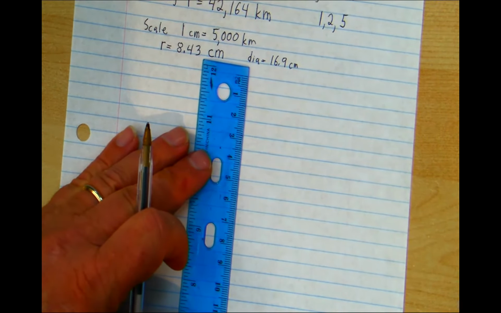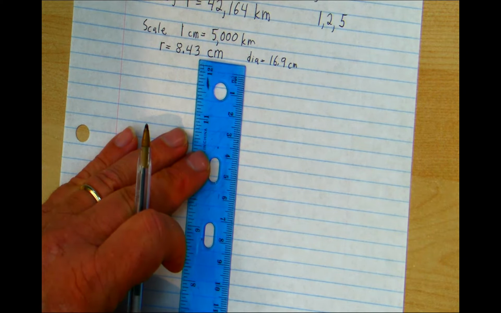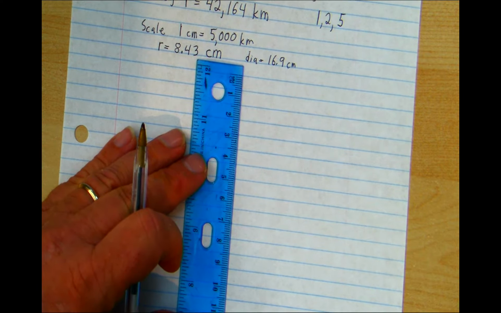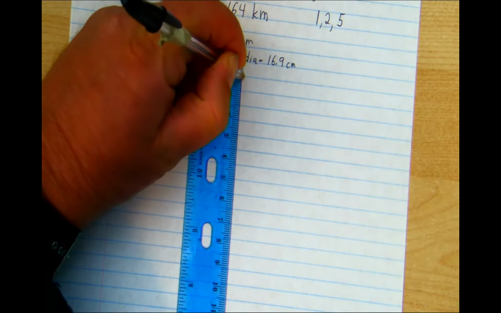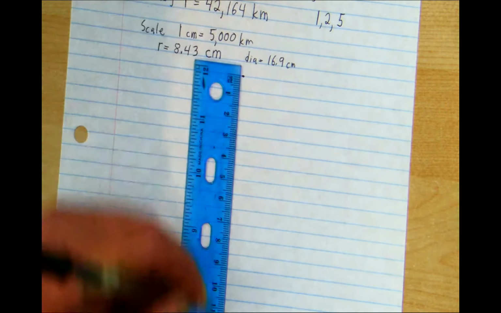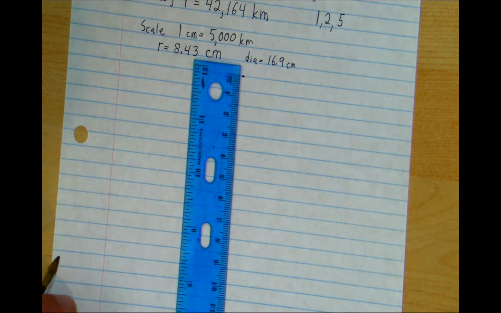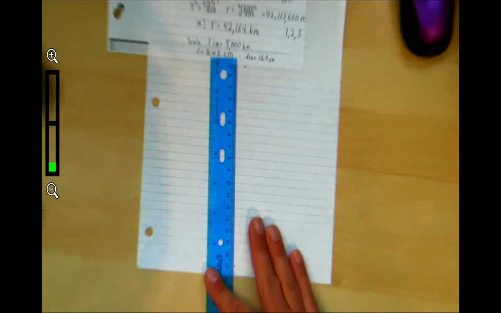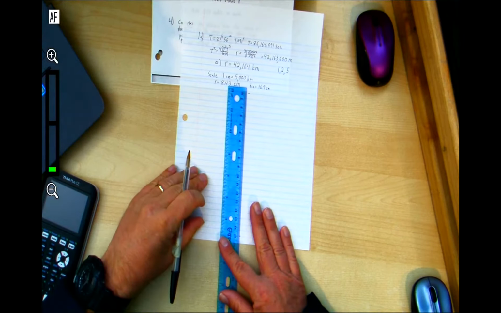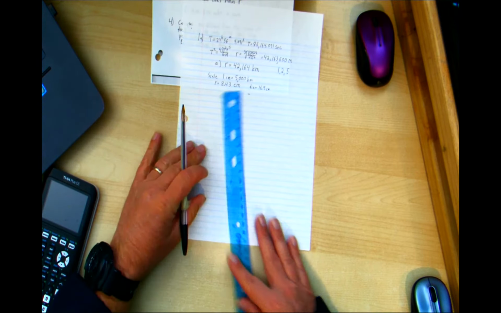I can have it fit on my remaining sheet of paper. If I go from here to there, that's 16.9 centimeters, which you can't quite see unless I zoom out completely. So 0 to 16.9 centimeters.